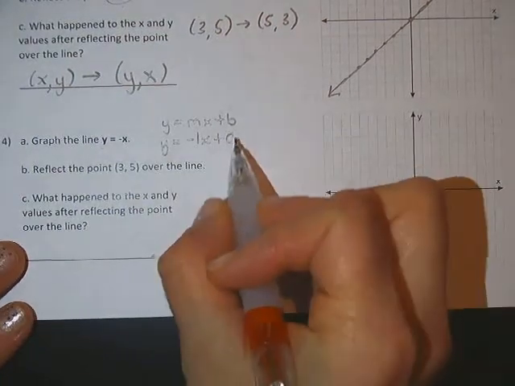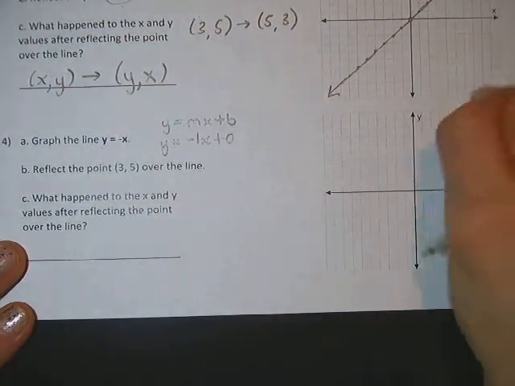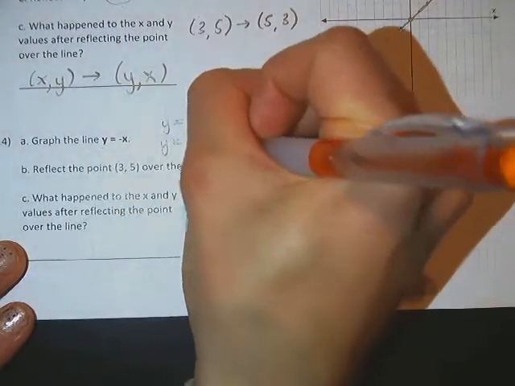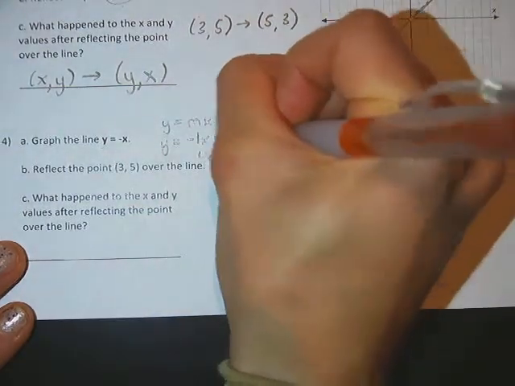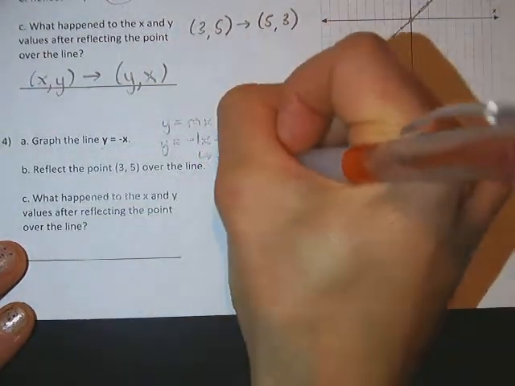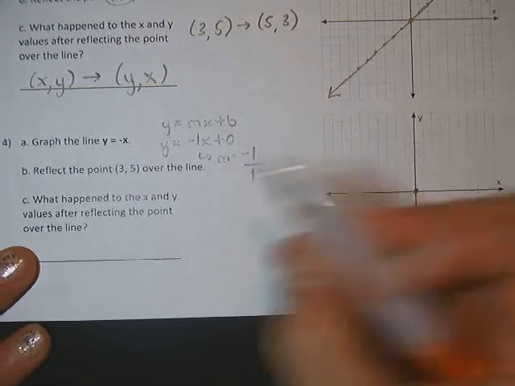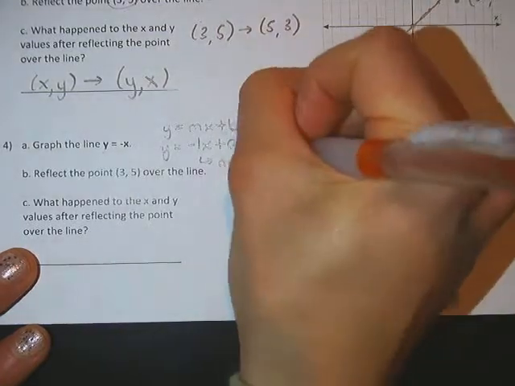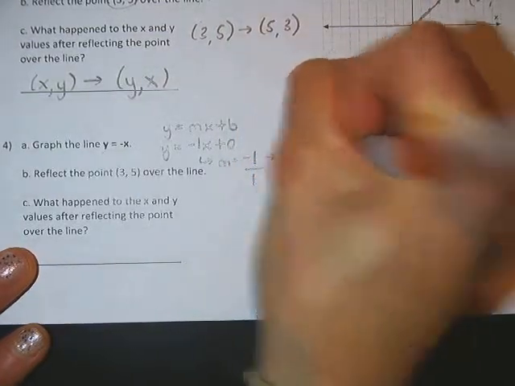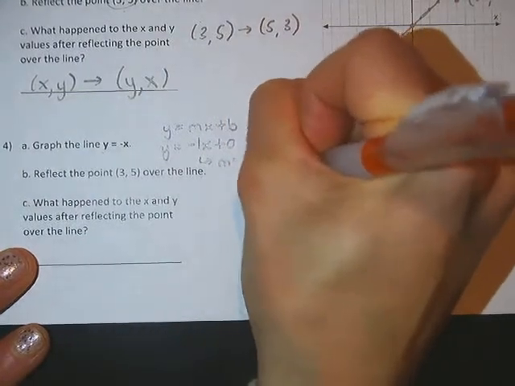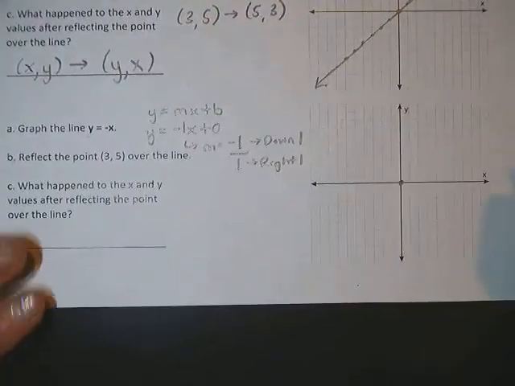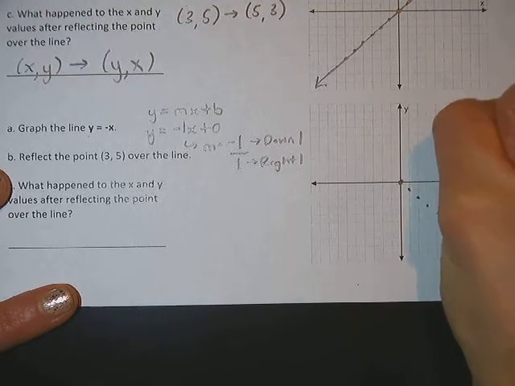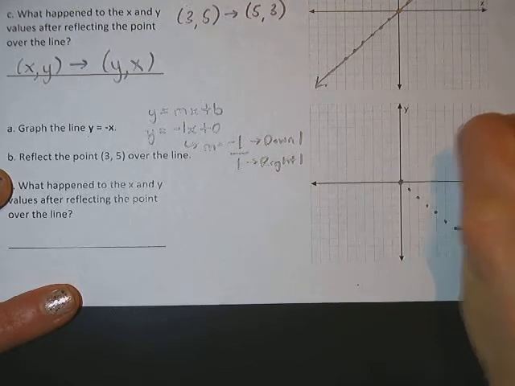Okay, so the y-intercept is 0, so it's going to cross the y-axis at 0, so I start there. And then the slope, remember you have to think of the slope as a fraction, so it's negative 1 over 1, because every number is understood to be over a 1. So to graph this line, I have to go down 1 and right 1. If it helps you to write that, then write that. So let's do it. We go down 1 and right 1 so that I can graph my line. And notice I just keep following that same pattern, down 1 and right 1.